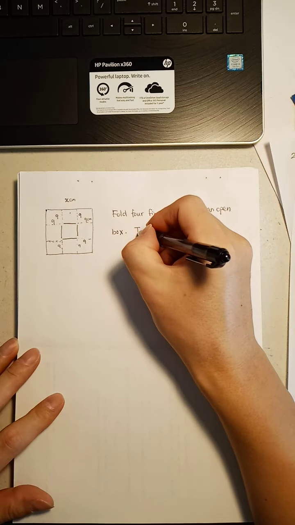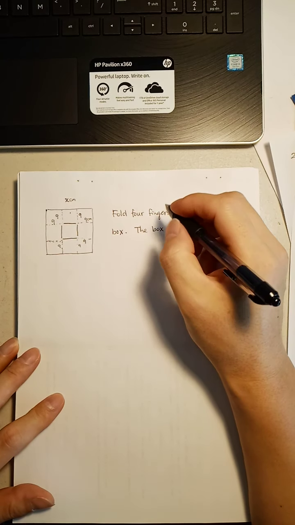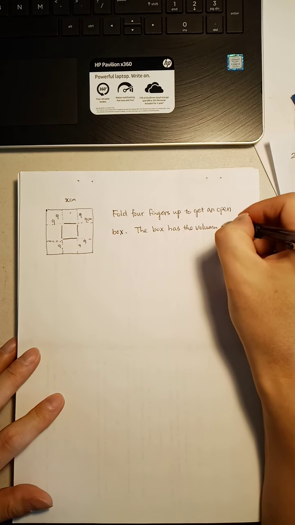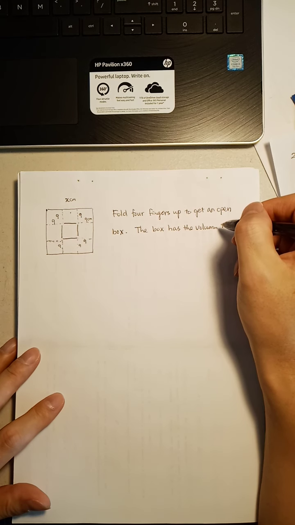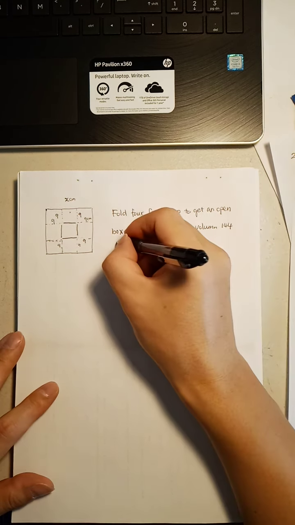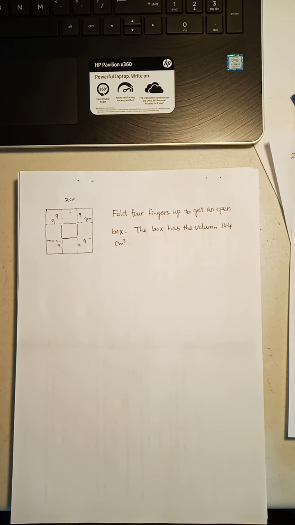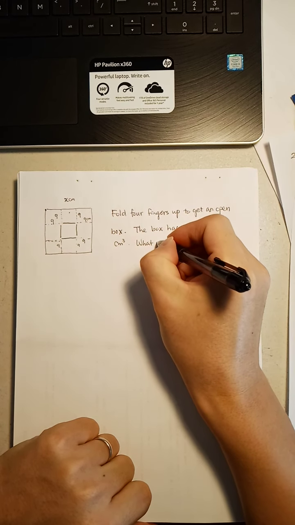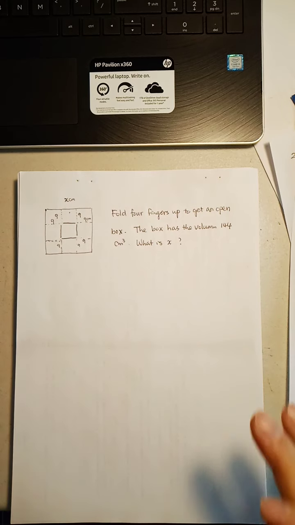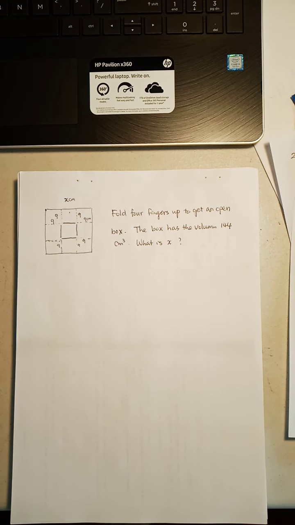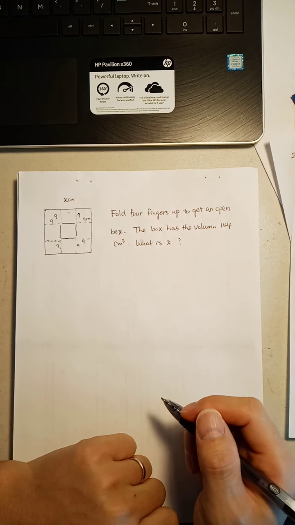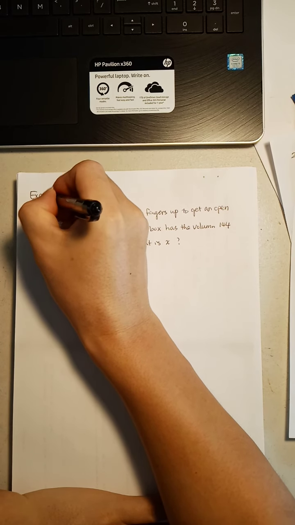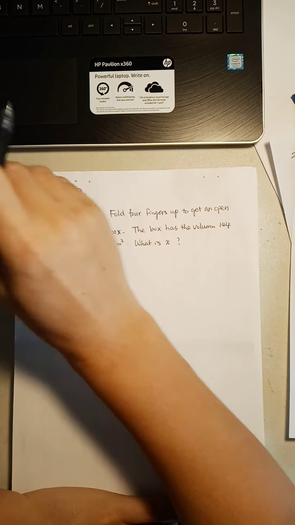The box has a volume of 144 cubic centimeters. They want to know what this X is. They want to know the dimension of the original square metal. Okay, so that's the example. Let me put it here. Example on page 99.